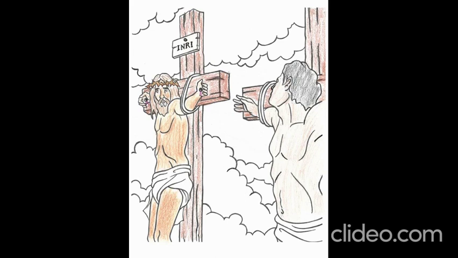God will forgive you if you are sorry and ask for forgiveness. We call the good thief Dismas. There is a coloring sheet if you'd like to color a picture of Dismas next to Jesus. On the coloring sheet, you see a crown of thorns around Jesus' head.